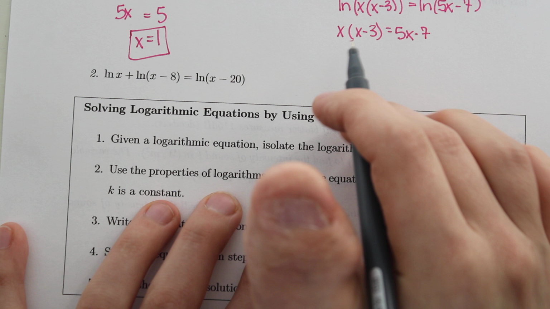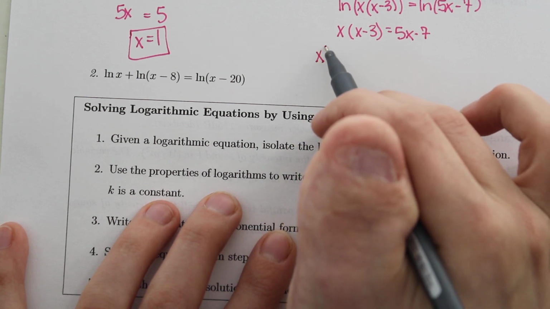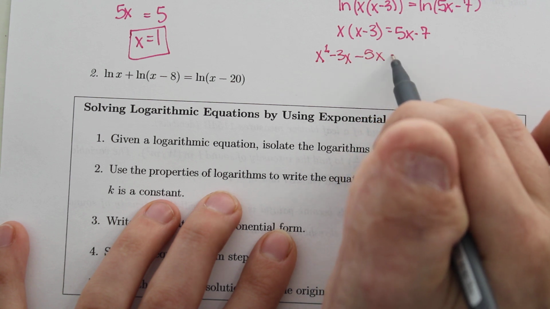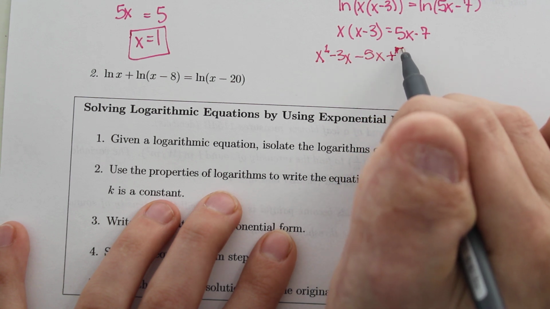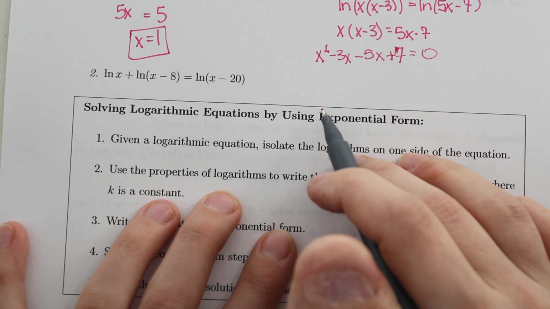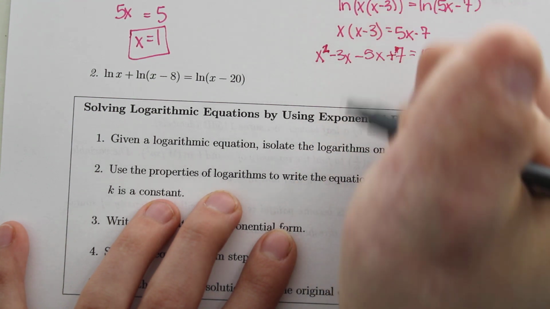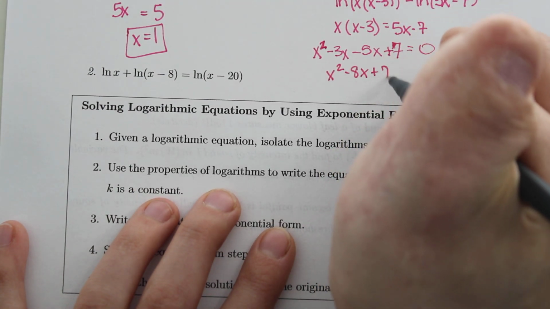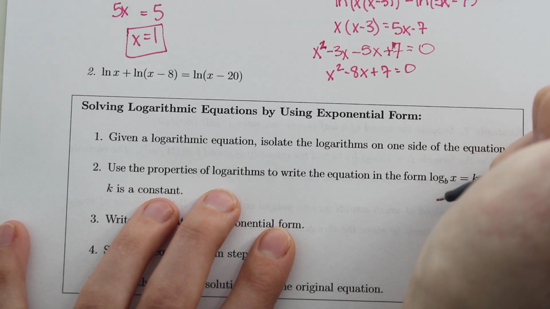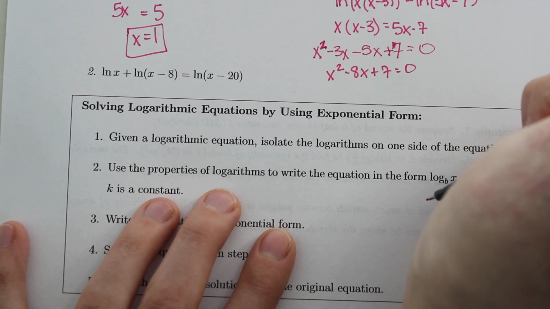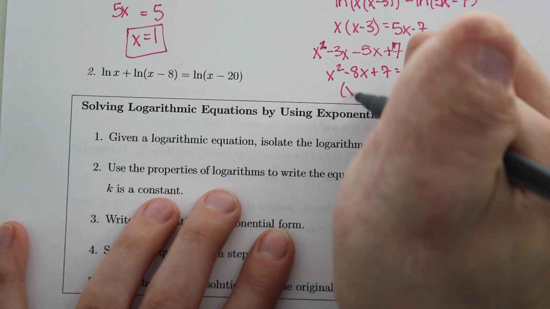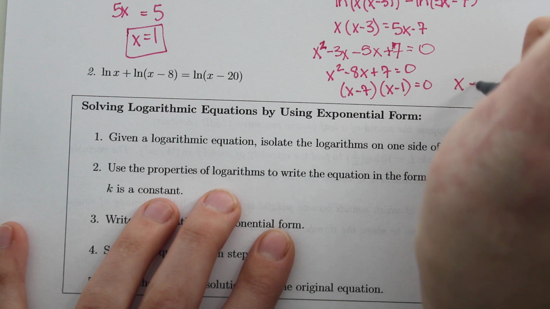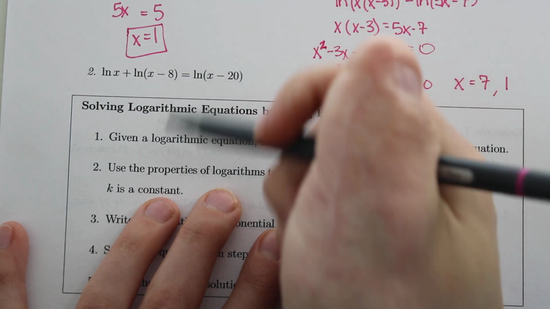And we want to solve for x. So first let's distribute. We have x squared minus 3x minus 5x plus 7 is equal to 0. That's an x squared. So we have x squared minus 8x plus 7 is equal to 0. So we can solve this quadratic and we get that x minus 7, x minus 1 is equal to 0, or that x is equal to 7 or 1.